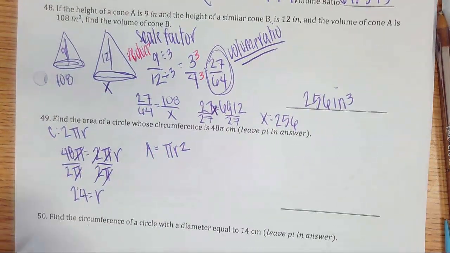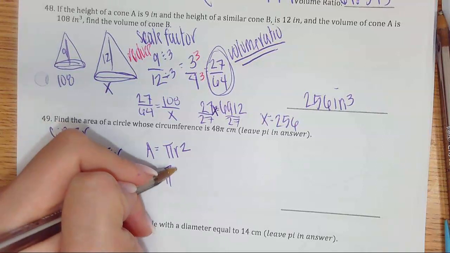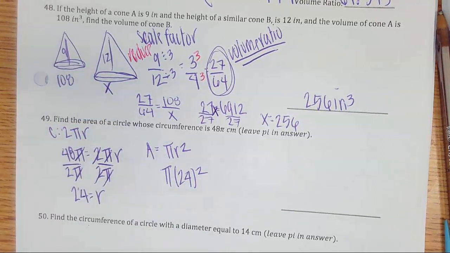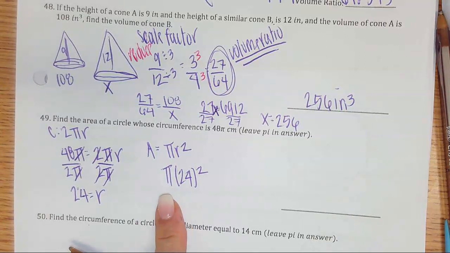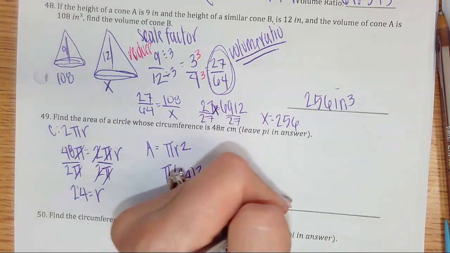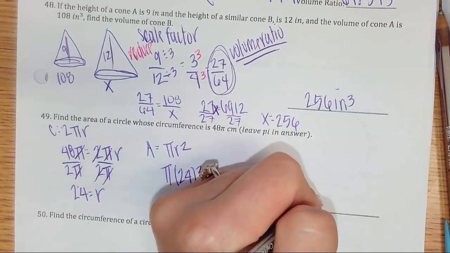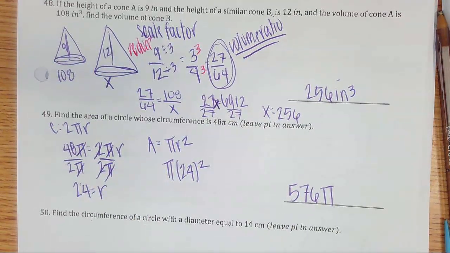And now for our area, it's pi r squared. So we're going to take our radius. We're going to do pi times 24 squared. And it wants us to leave pi in the answer, so we do not have to multiply by 3.14. So 24 squared is 576. And then we just tack on that pi.